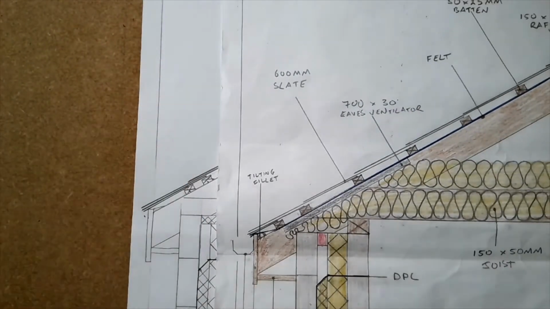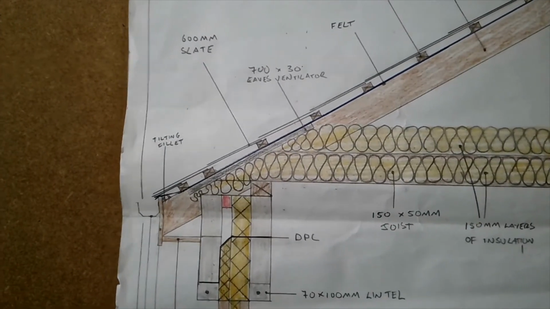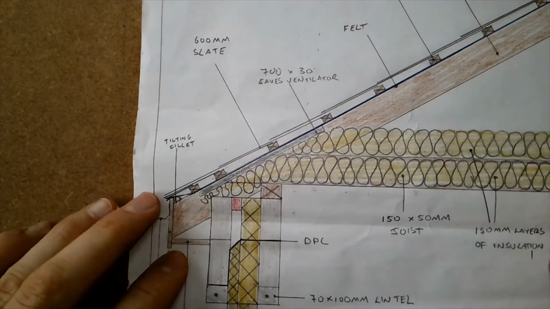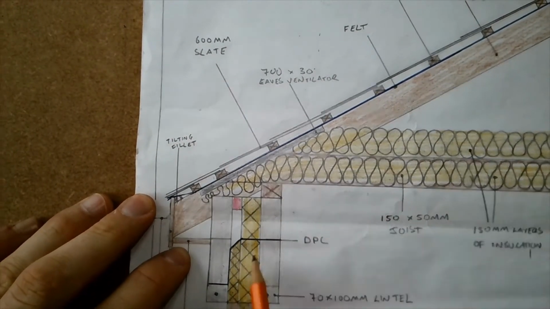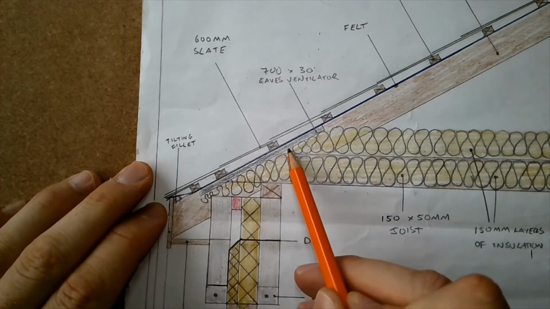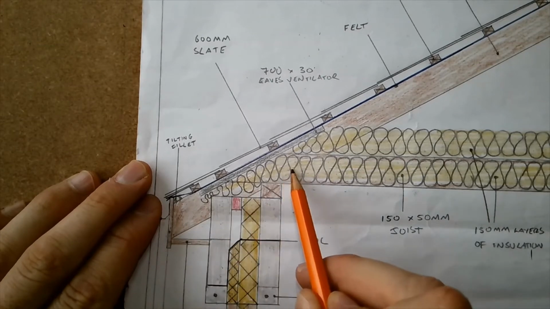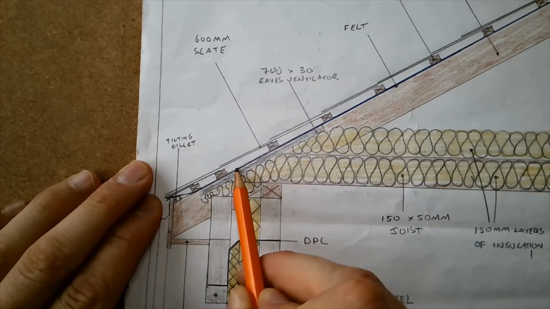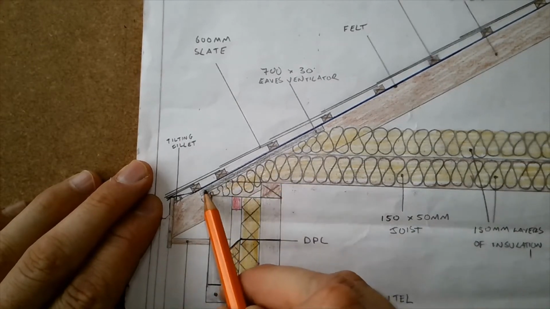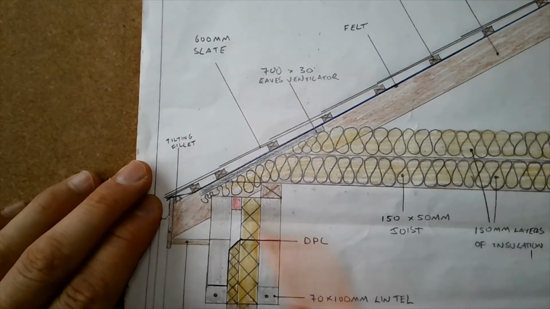A couple of small details to add before we move over to the other wall itself. We're going to add this insulation. There's 2 layers of insulation. We've also got an eaves ventilator. Right, we need a vent here for air to pass up. If we have that insulation stuffed up against there, it'll block the air from coming through. So the eaves ventilator is going to go here.